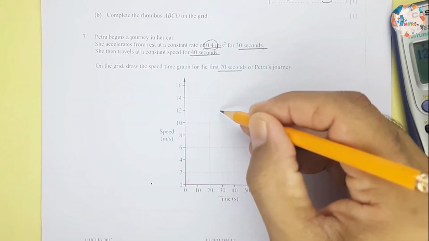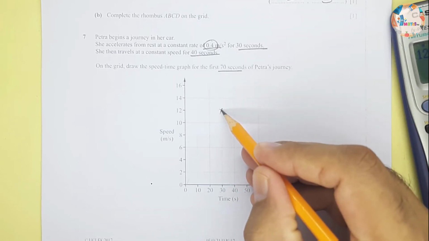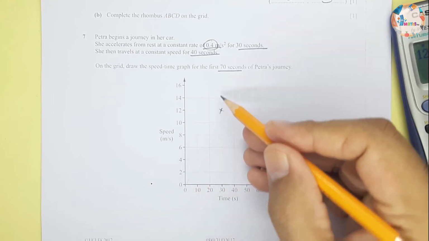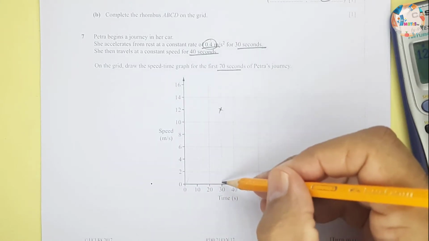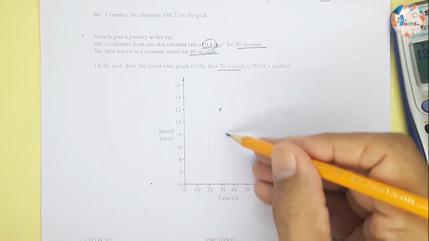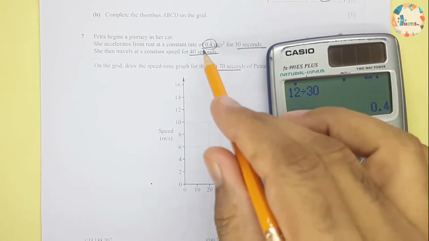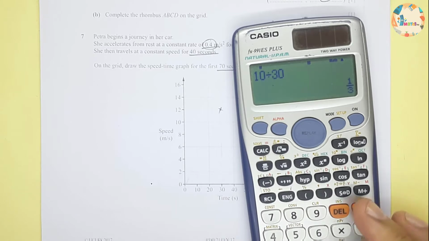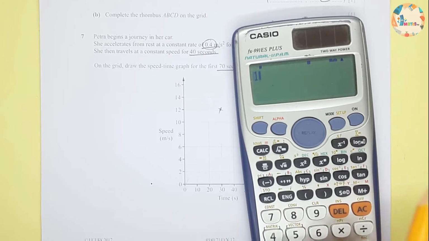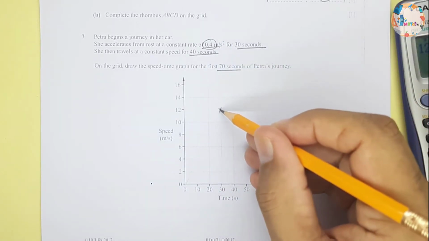So we can take this point. How have we identified this point? We need the slope of this line as 0.4. And slope or gradient is basically rise divided by run. So rise is 12, and 12 divided by 30 will be 0.4. If we take, for example, 10 divided by 30, we will not get 0.4, we'll get 0.33. We need 0.4. So we take 12 divided by 30, resulting in 0.4. That's why we have taken this point.